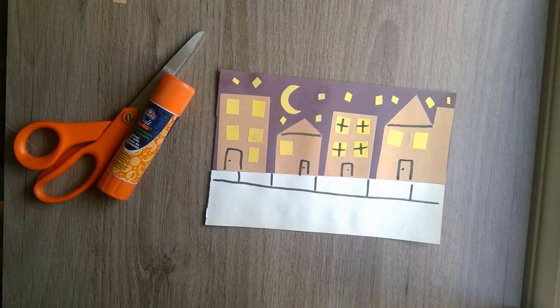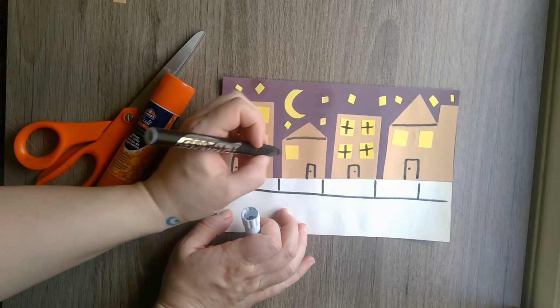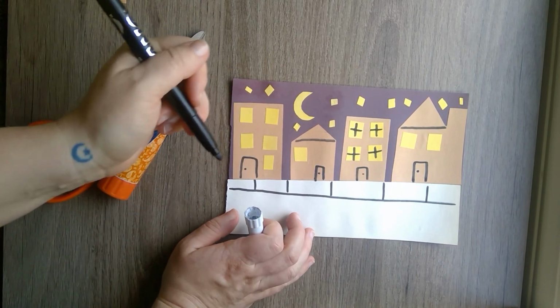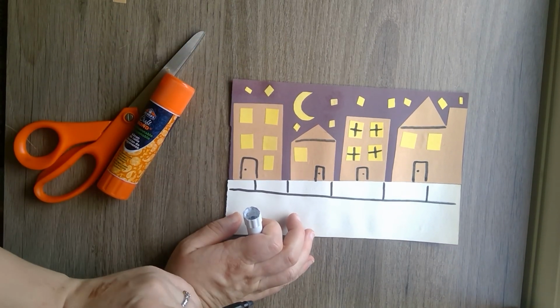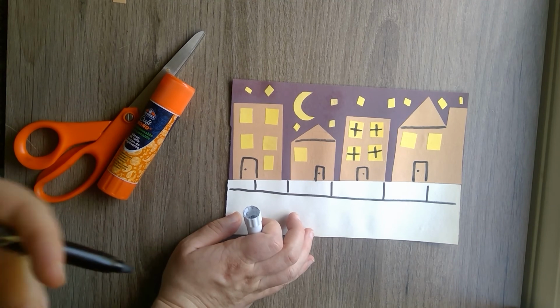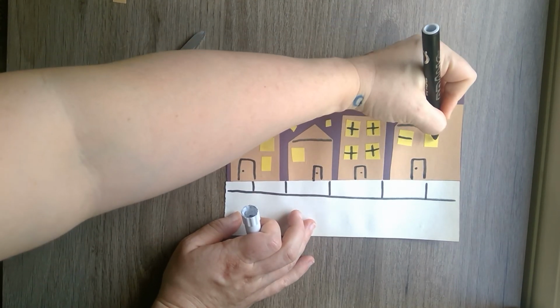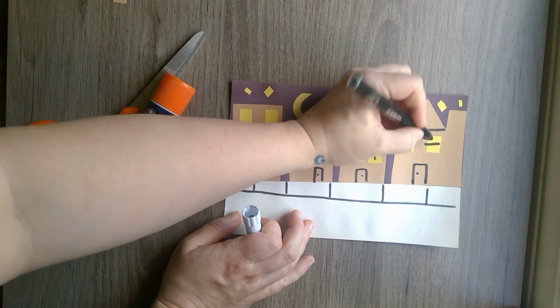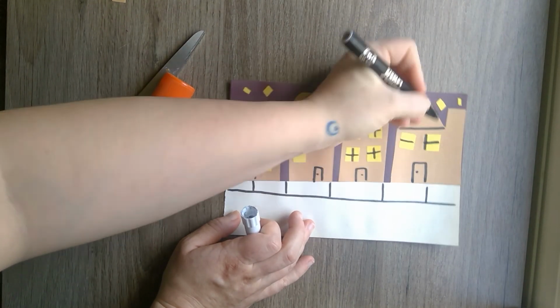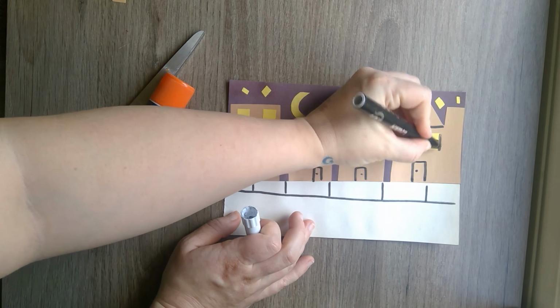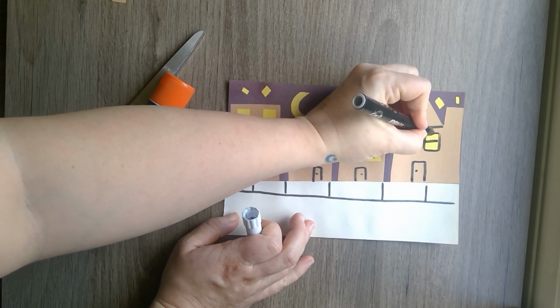I'd like to see what you make for your night scene, or whatever scene you make. If you decide to make it a day scene, or maybe a sunset, maybe it's a rainy day, a cloudy day, whatever day you would like it to be.